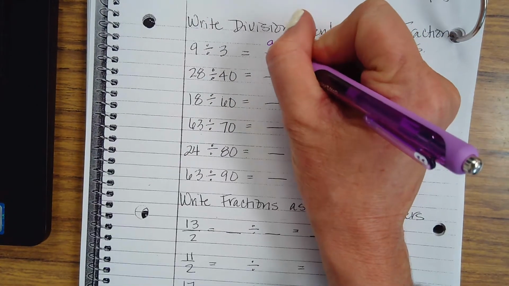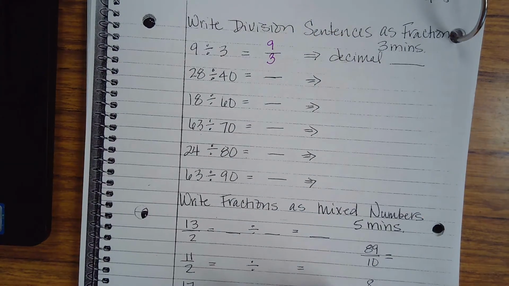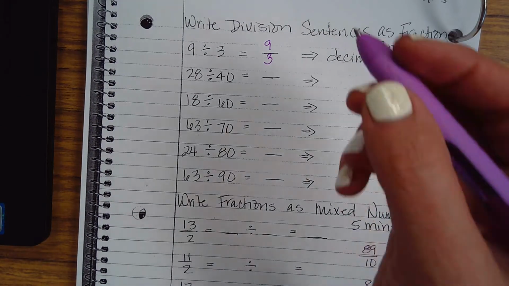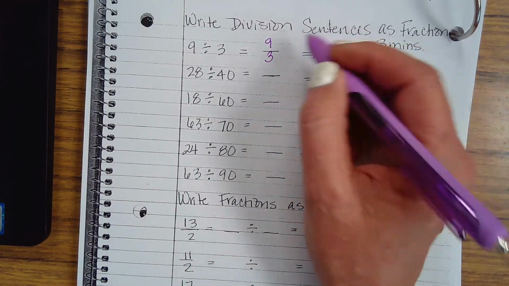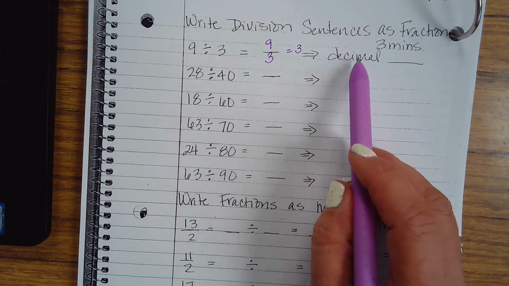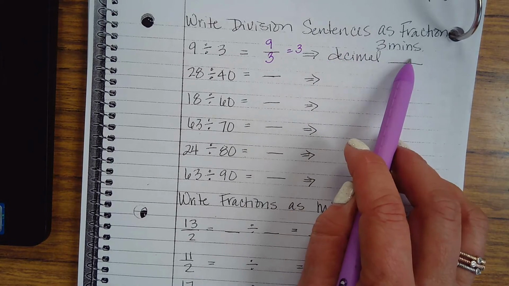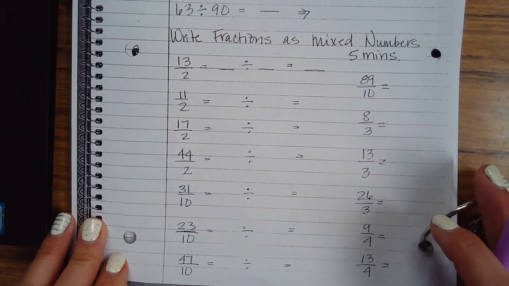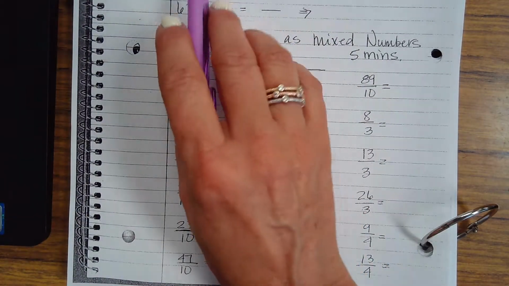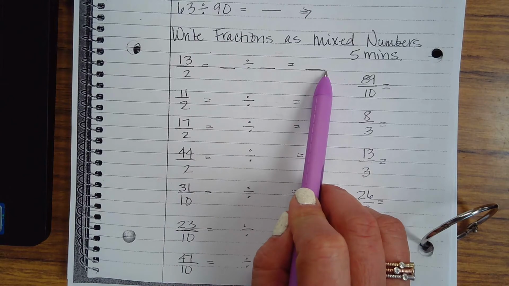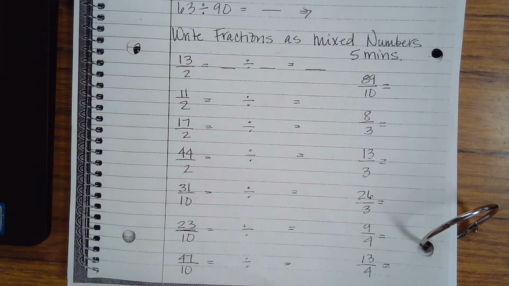So you're going to rewrite it like this and then tell me what the decimal is. If this is 9/3, that equals 3, right? So do you know what? Skip the decimal part and just stick with this. All right. Then write fractions as mixed numbers. So you're going to rewrite the fraction back as a division problem and then solve it, and your answer is going to have a whole number with a fraction. All right, so we're going to start that on fluency.